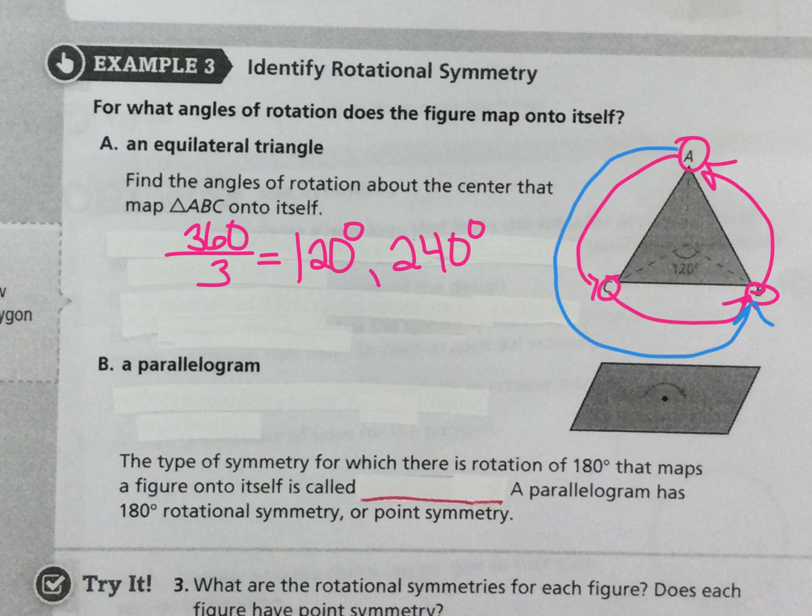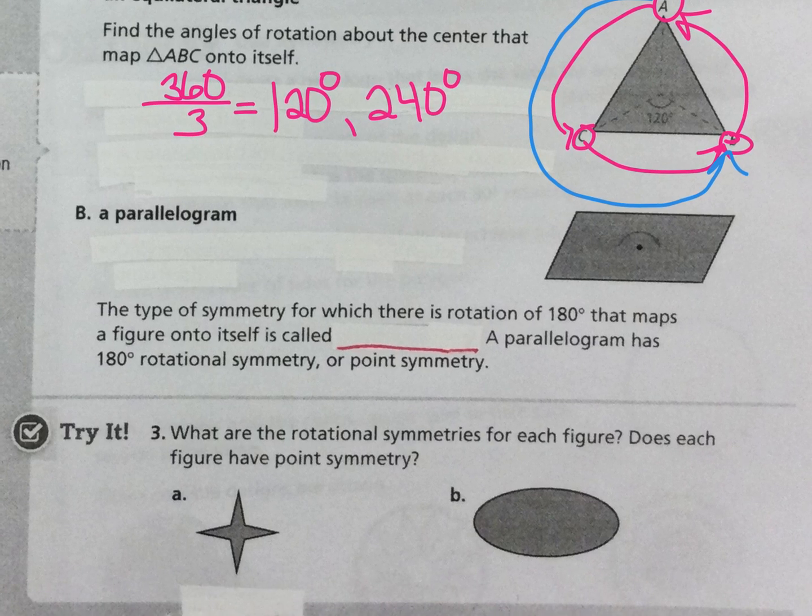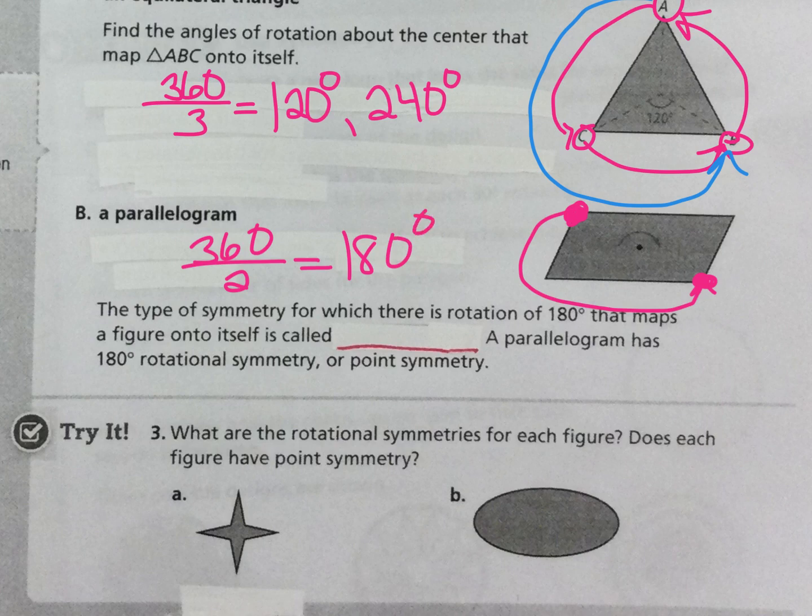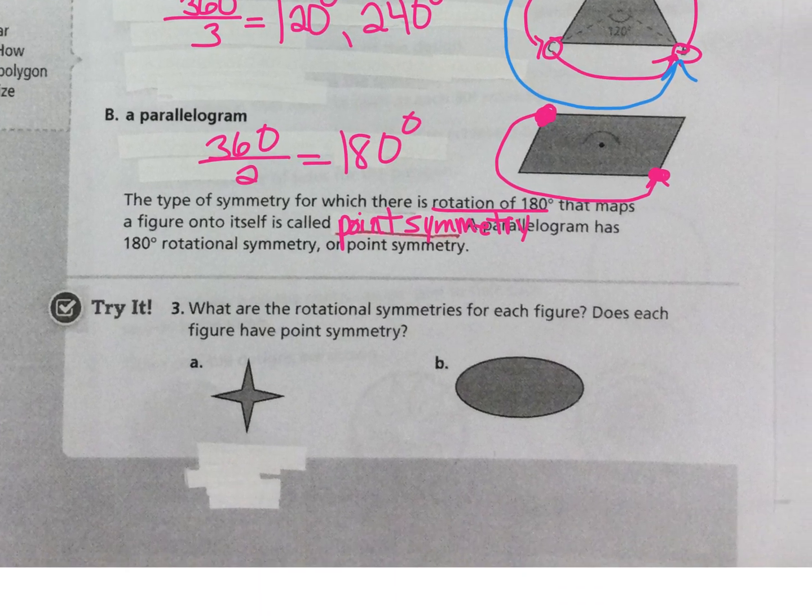This parallelogram, I could go from here to here, and it would look the same. So 360, that means there's 2 points, 1, 2, which is 180 degrees rotational symmetry. If there's 180 degrees rotational symmetry that maps the figure onto itself, it is called point symmetry. Okay, it's the same thing as 180 degrees.